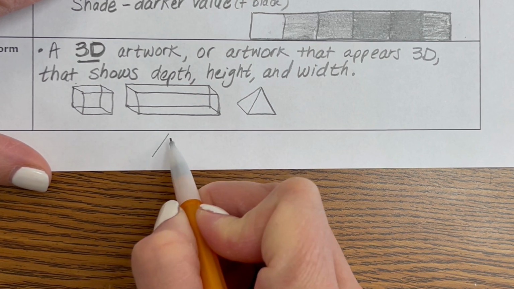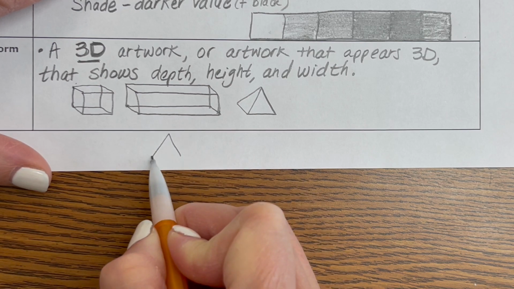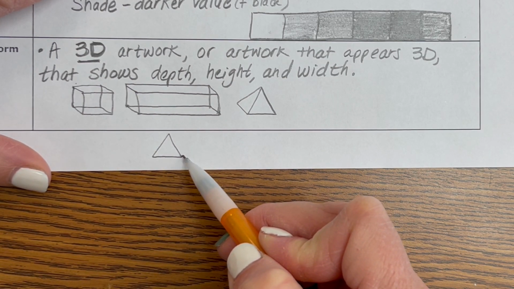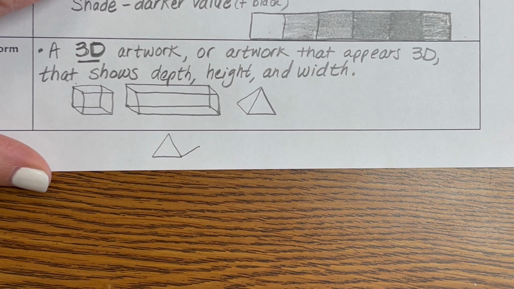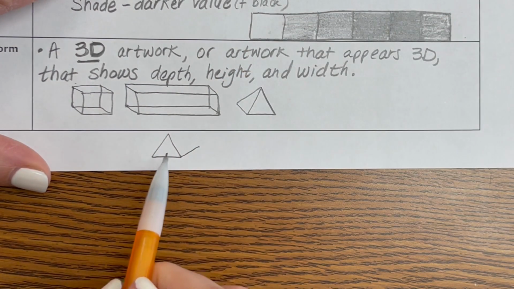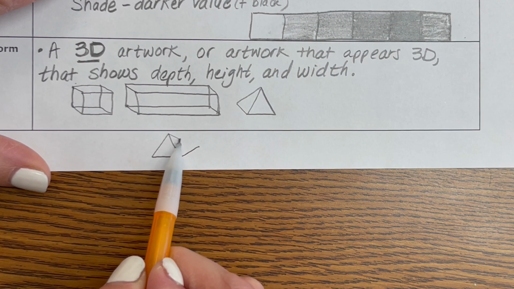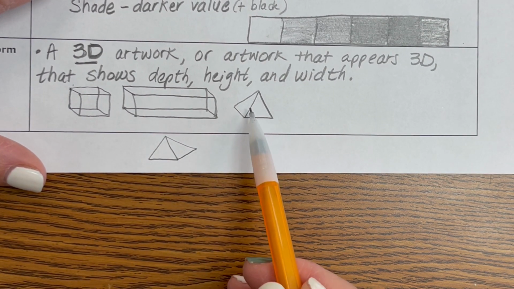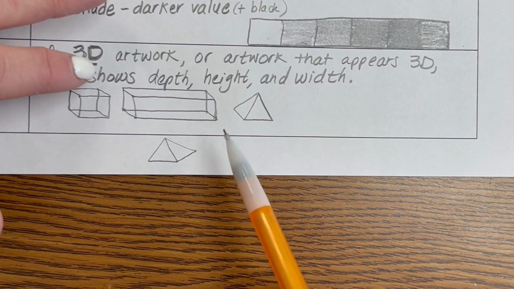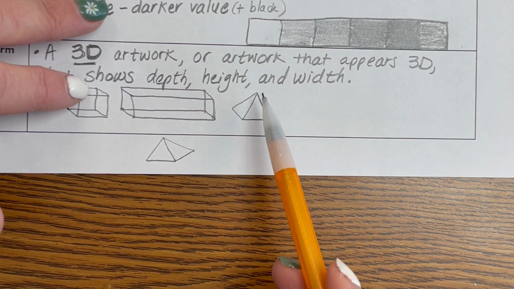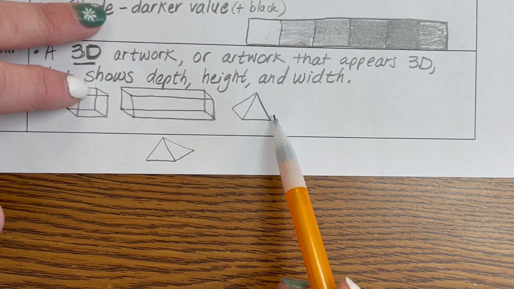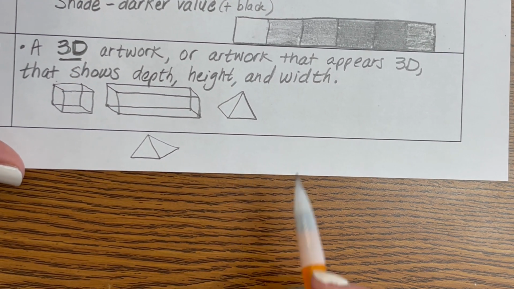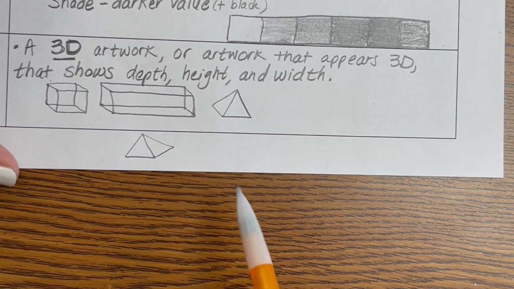So I'm going to draw a triangle. And from this corner, I'm going to draw an upwards, slightly diagonal line. And then from there, I'm going to connect the top point of the pyramid down with the bottom of that line. So you can see, when you look at a pyramid, you do not see more than two sides at one time. A lot of students try to add a third side over here, but you would not physically be able to see that at any point. You'd only be able to see two sides.